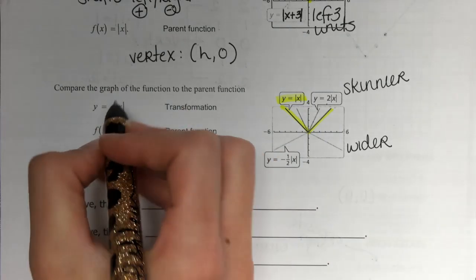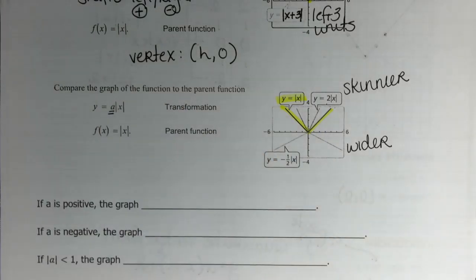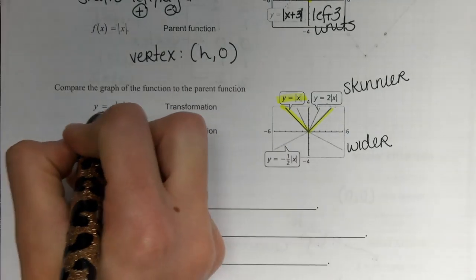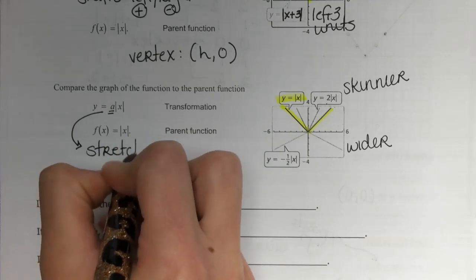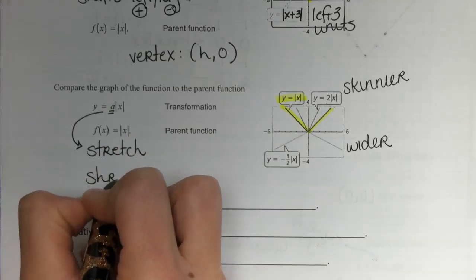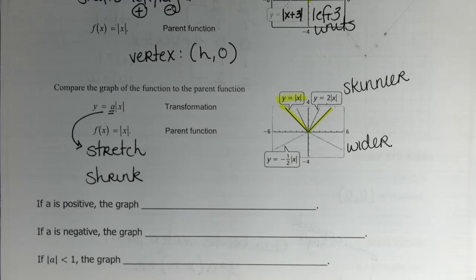So what's going to happen if you have a number in front of your absolute value bars that's being multiplied, that is going to tell me I have a stretch, a vertical stretch, or a vertical shrink. Now, you have to realize this is vertical. So I talked about how it got skinnier or wider, and that's technically horizontal.